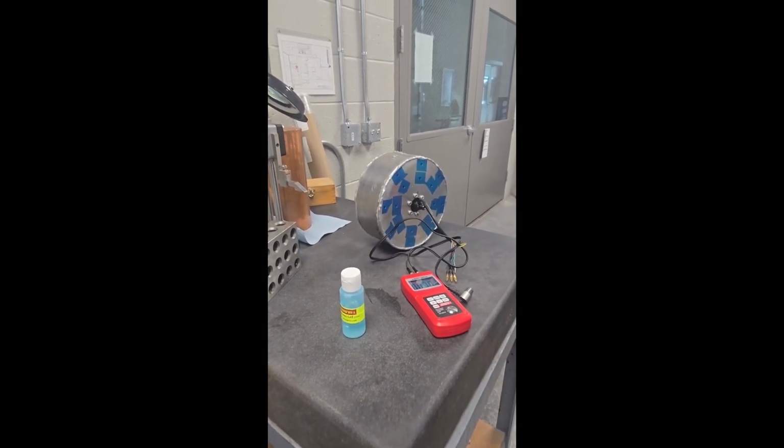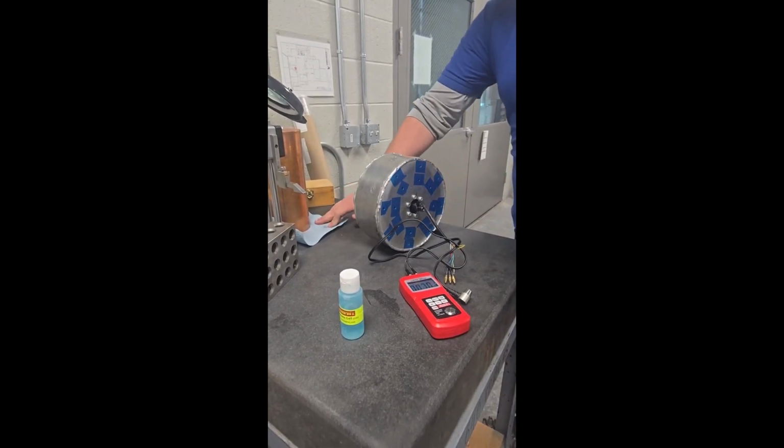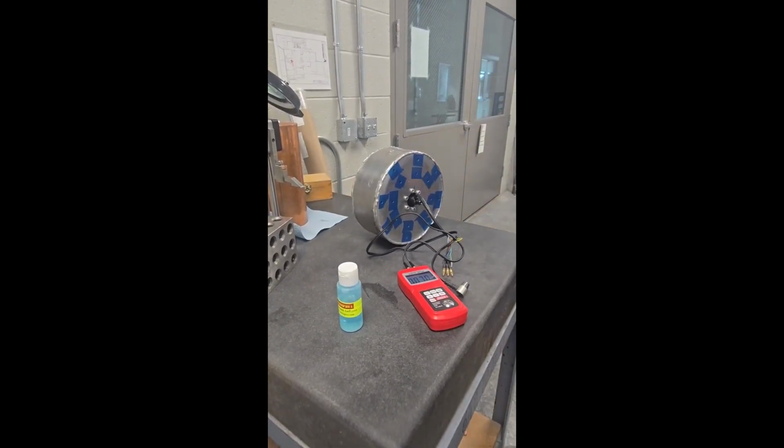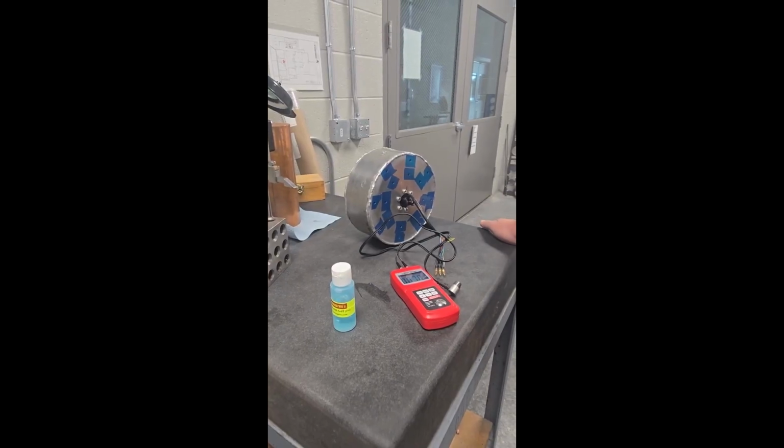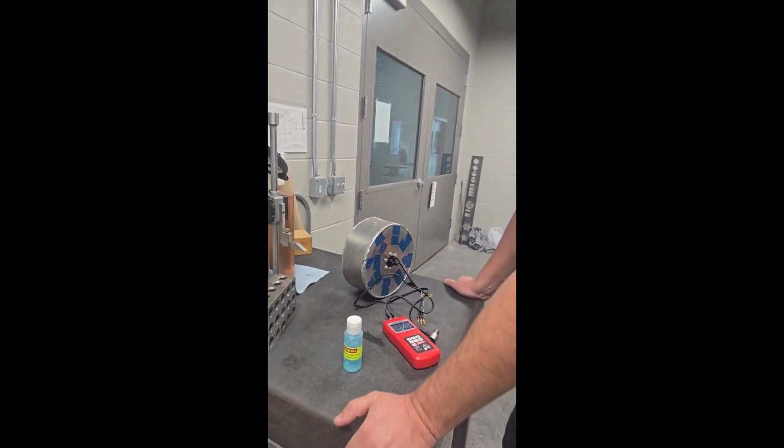So very simple tool, very effective for anywhere that you cannot access the other side of the material and basically do any measurements with standard tools.